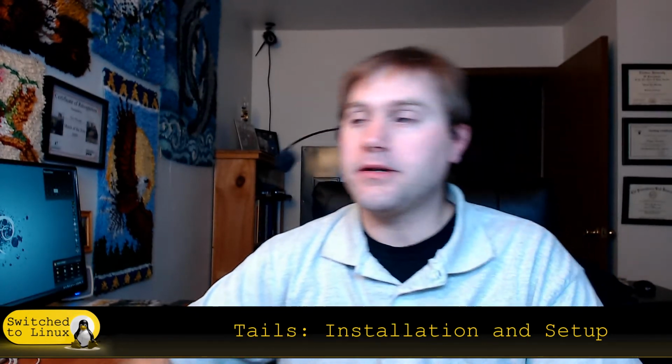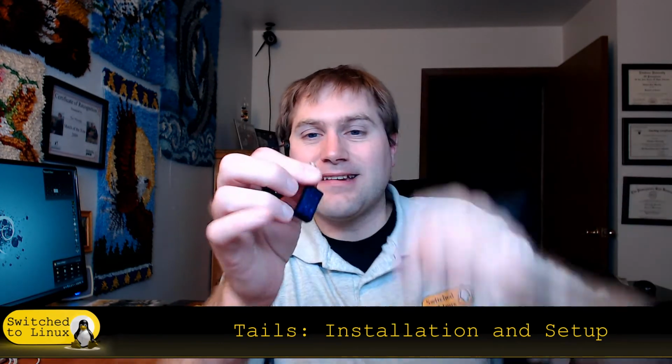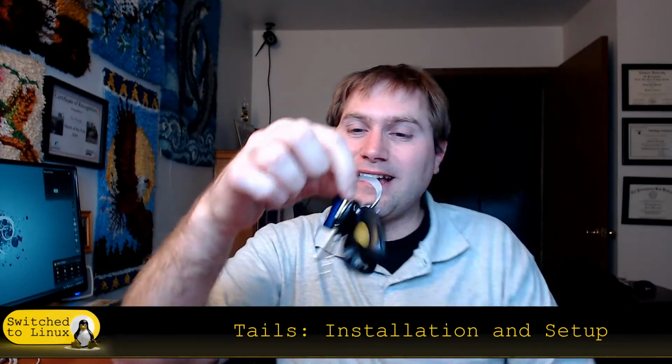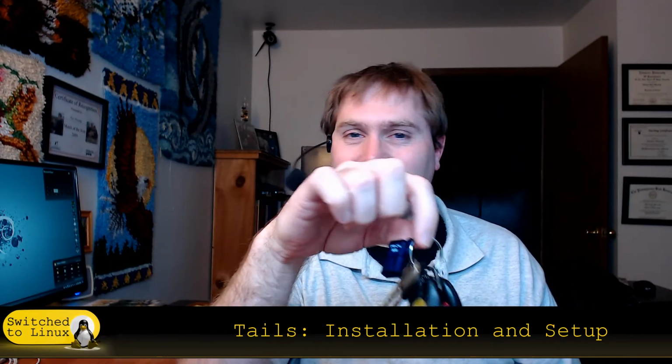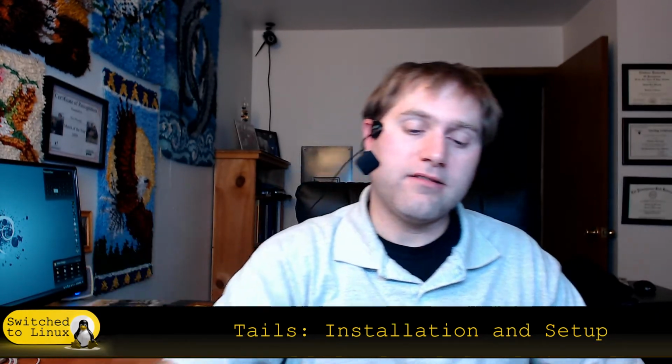And so what we are going to do today is we are going to install Tails on a USB key that has a nice little keychain thing, so I can attach it to my car keys and always have this nice little Tails key running around, which I could literally use to transfer files onto it and things.